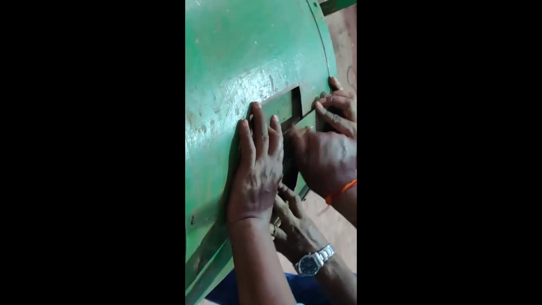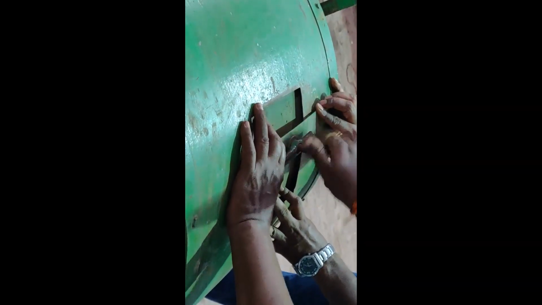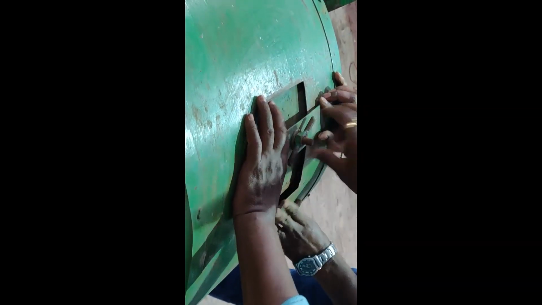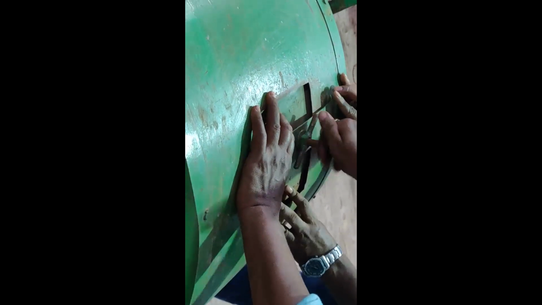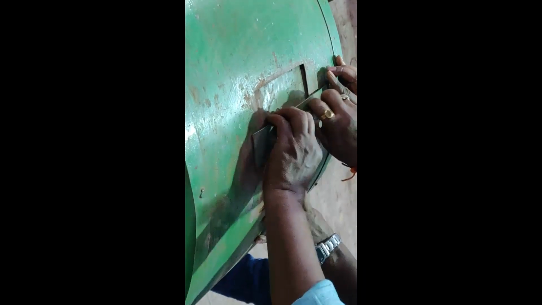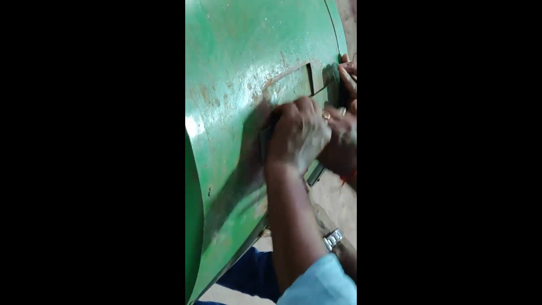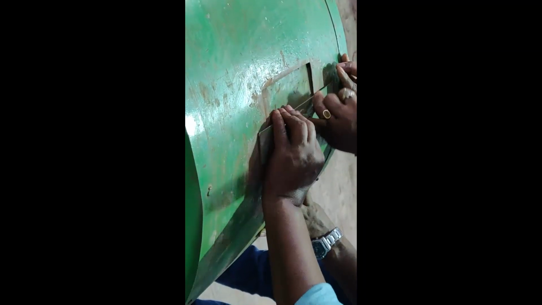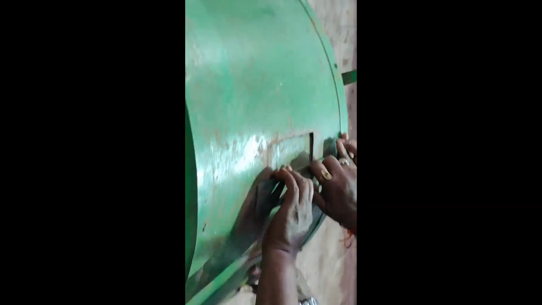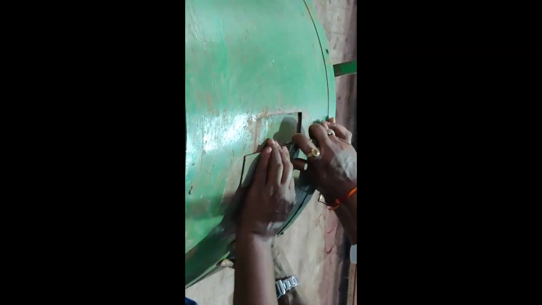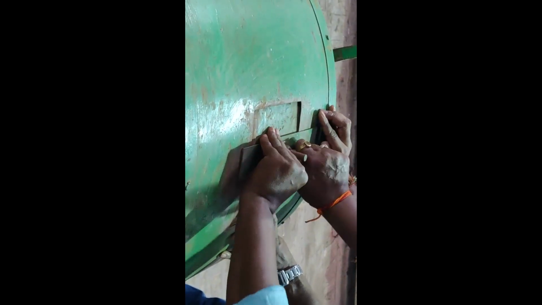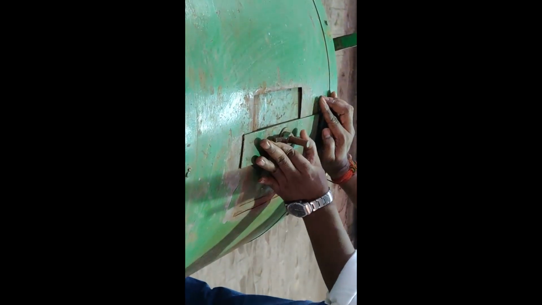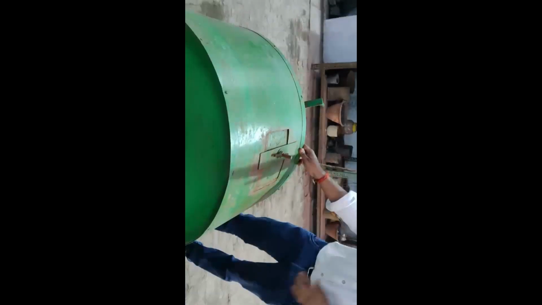After closing the door, we have to give it 200 revolutions to calculate the tumbler index and abrasion index. This is not a motorized setup, that's why you have to do it manually. So we start the 200 revolutions.